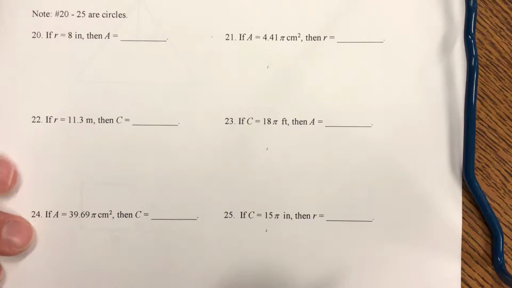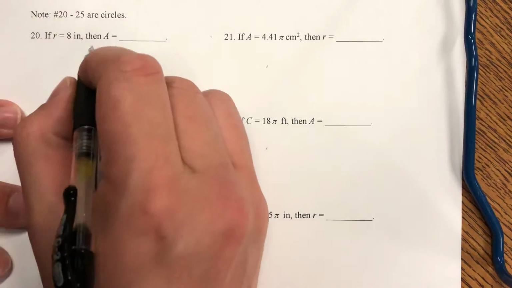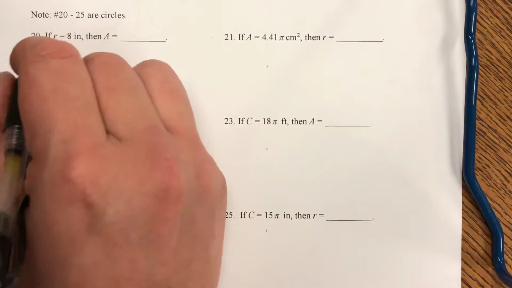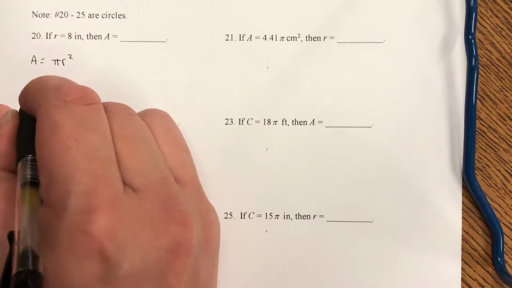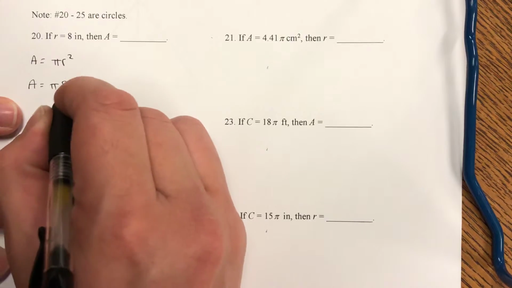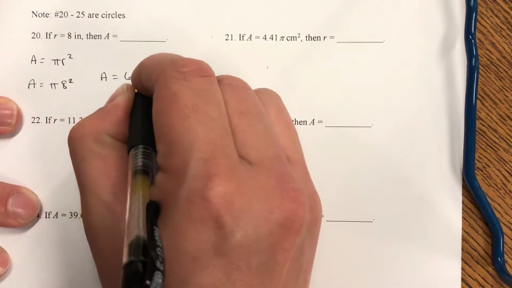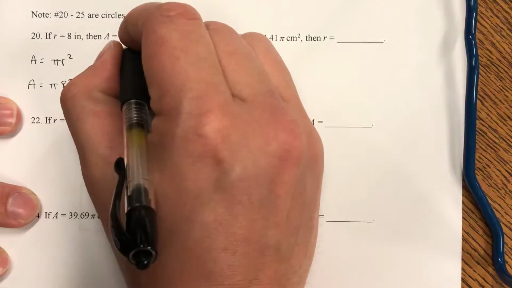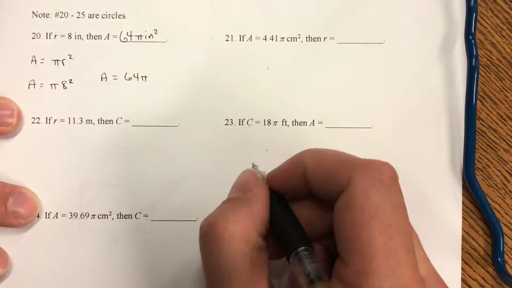Down here, we're dealing with circles, so just working back and forth with all of those things. It's asking for the area if the radius is 8. So area equals pi r squared. Area equals pi 8 squared. That means area equals 64 pi inches squared. So 64 pi inches squared.